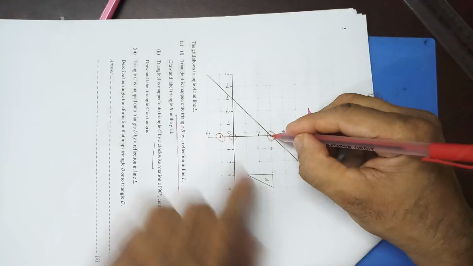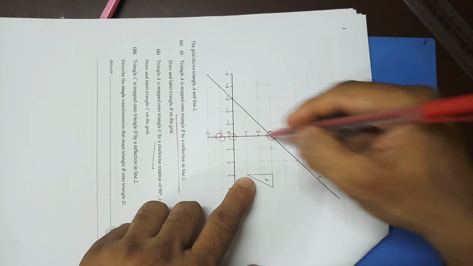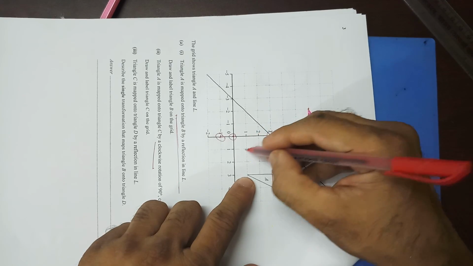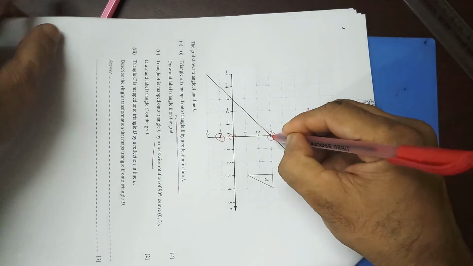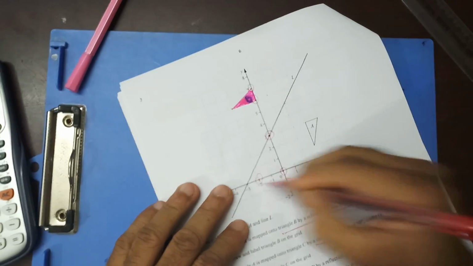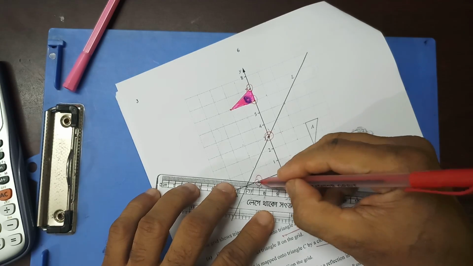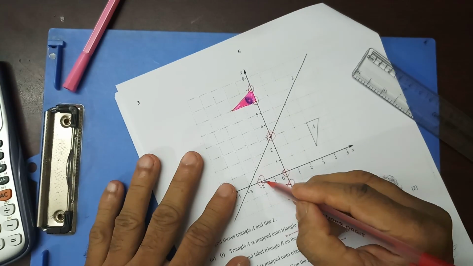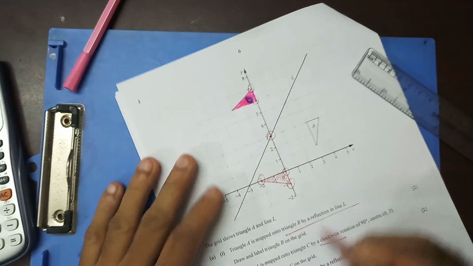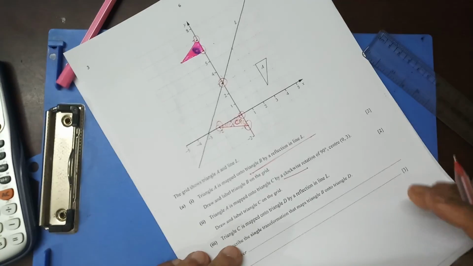And another one is movement of this point towards the horizontal axis this way, so -2. And below here is -3. So go back again, -2, 1, 2, 3, -3 right over here. So this triangle is going to be this one, and I'm going to shade that, and that's going to be triangle C.